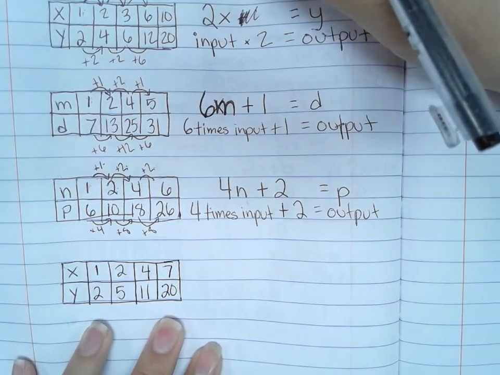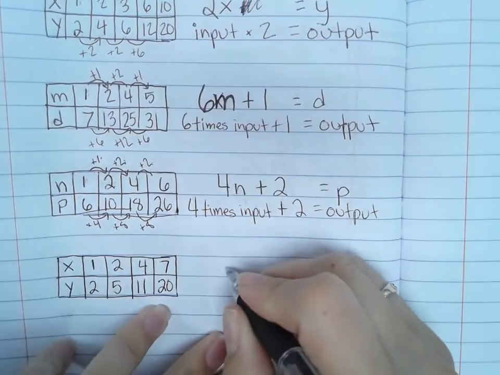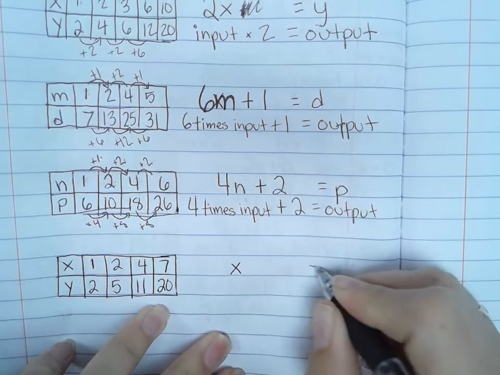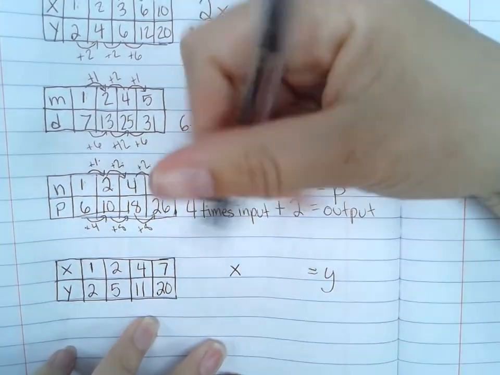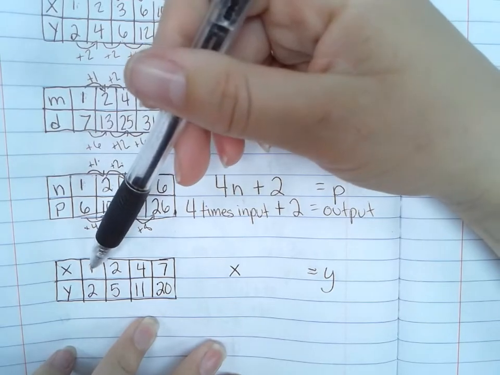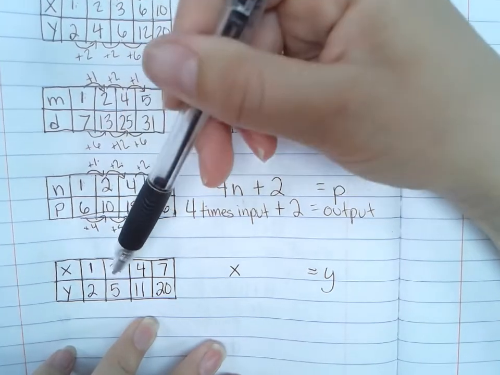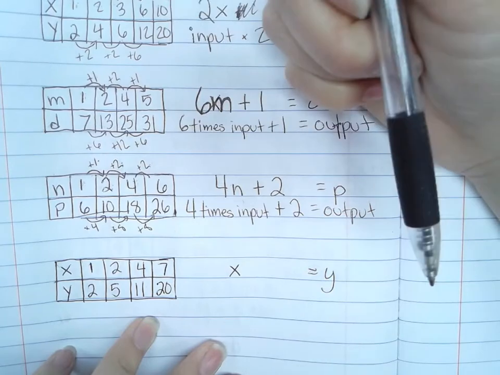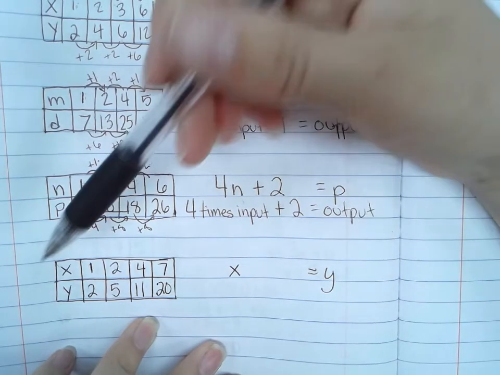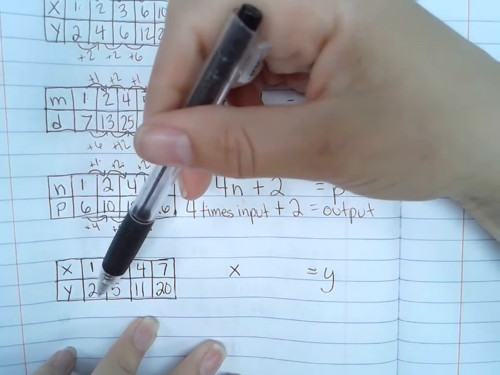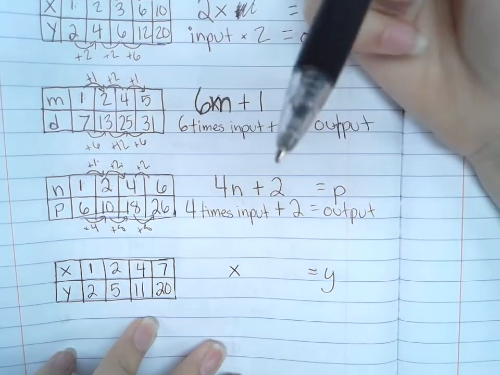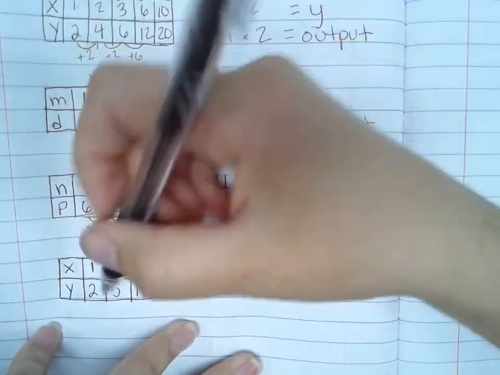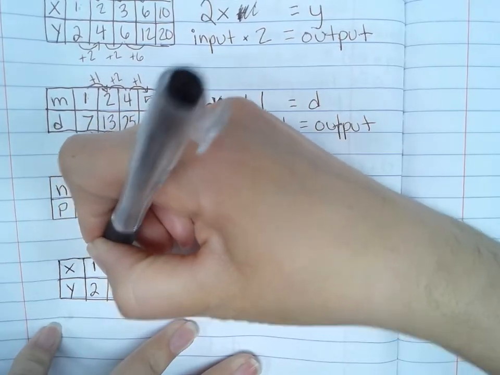Alright, let's see what we can figure out here. So we're going to do something to our input to get our output. If I do this, this would just be plus 1. Well, this is obviously not just plus 1, so it's not just adding. Times 2, 2 times 2, nope, times 2, nope. Okay, so that doesn't work. So now we've got to look at how much it changes between each one.